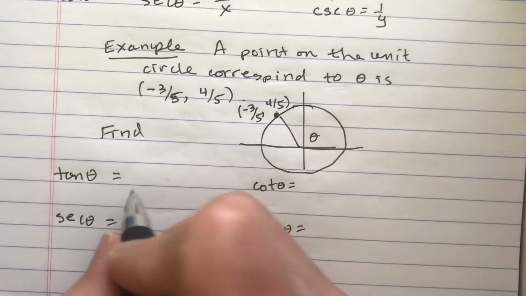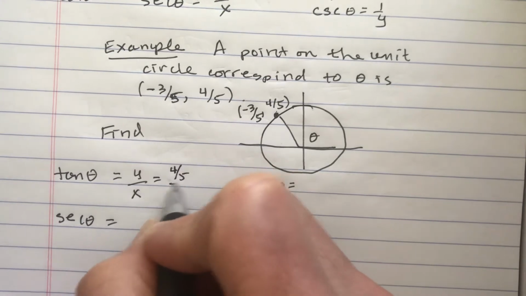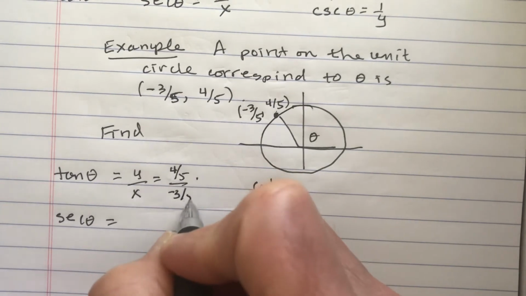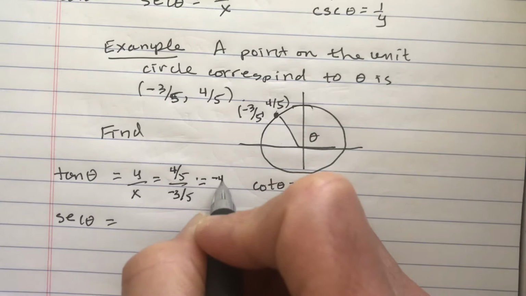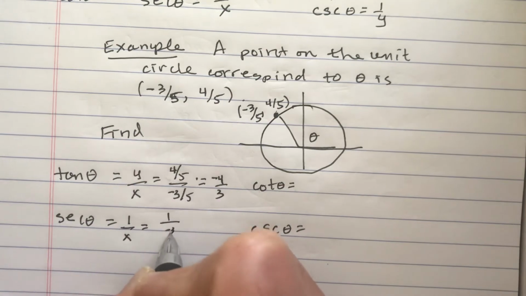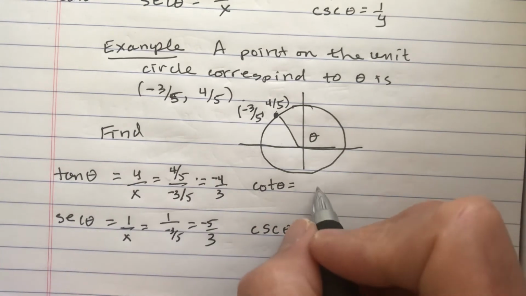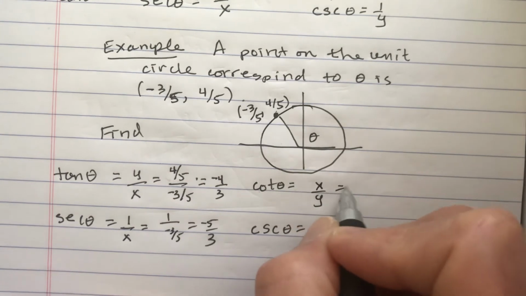Okay, so tangent theta is y over x. So this becomes a little bit of a question of working with fractions, but it's totally doable. Secant is 1 over x, so that's what we have here. Cotangent is x over y.